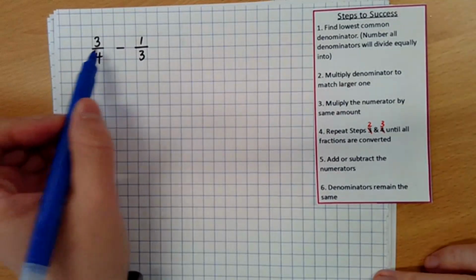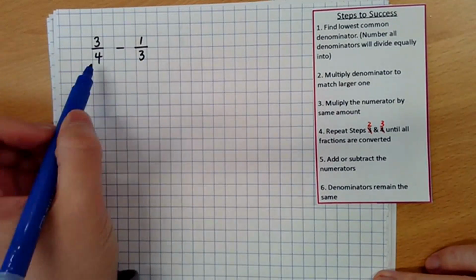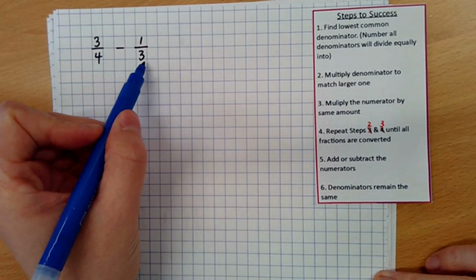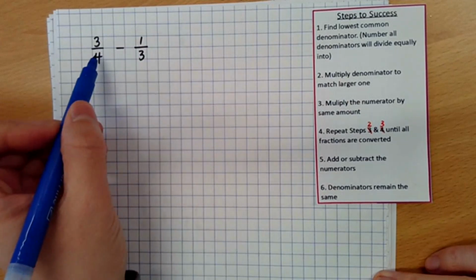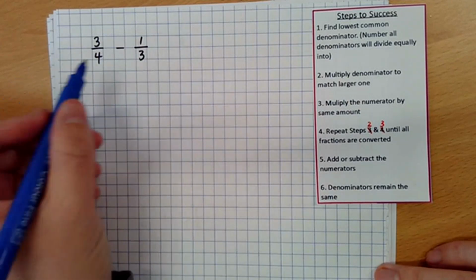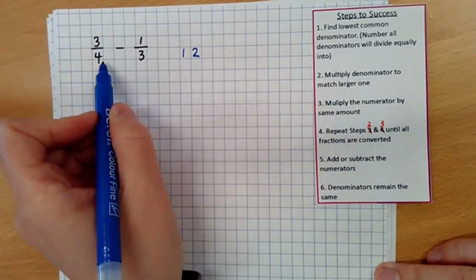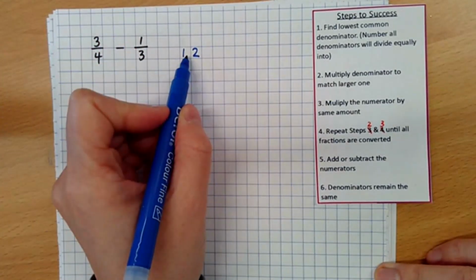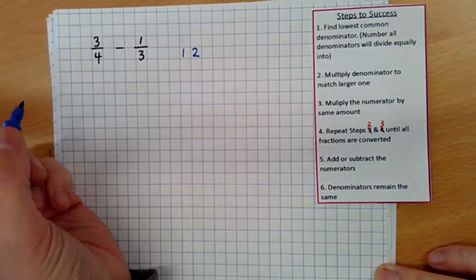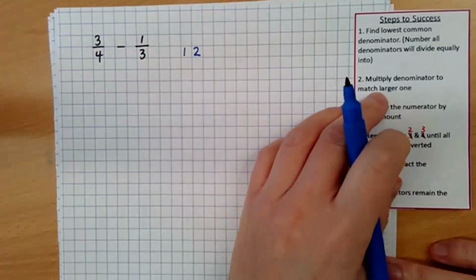Well, not 8 because I can't divide 8 by 3. Not 9 because I can't divide 4 by 9. But 12? Okay, I think so, because I can divide 12 by 4 and I can also divide 12 by 3. Okay, so I found my lowest common denominator.